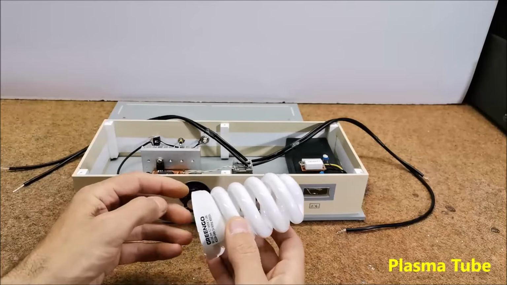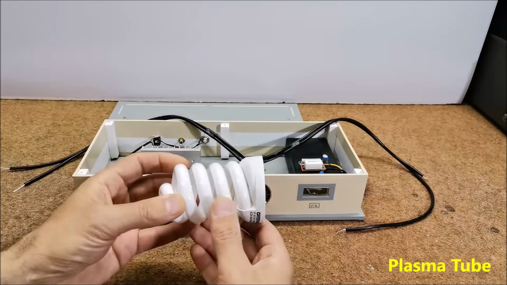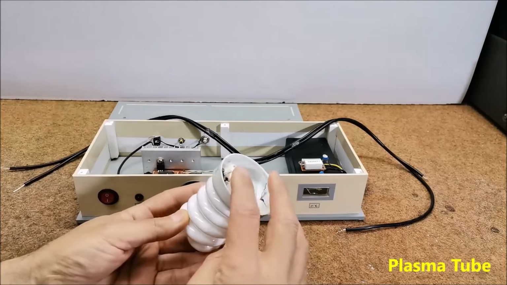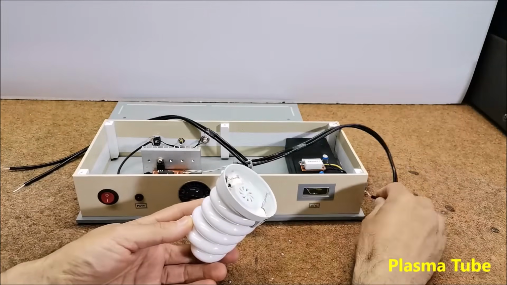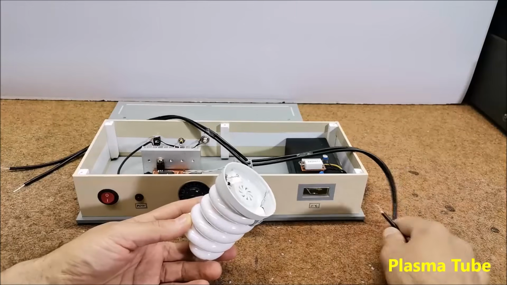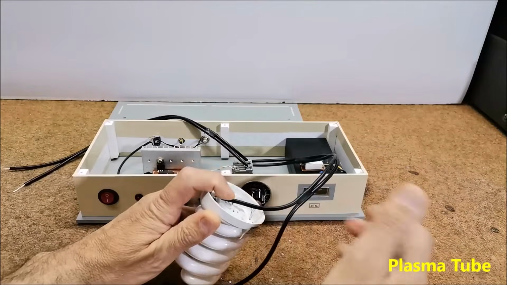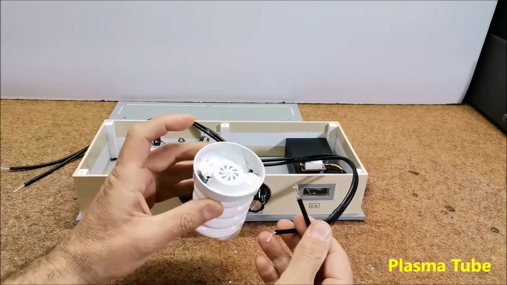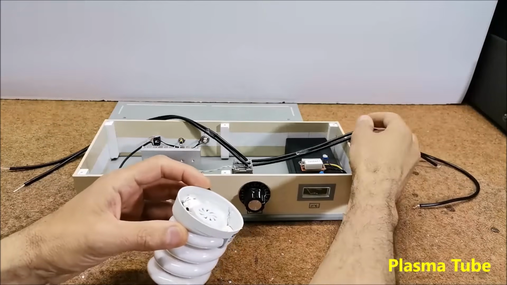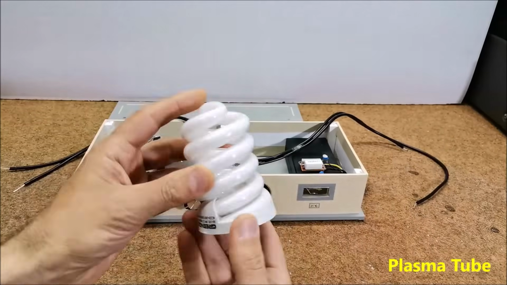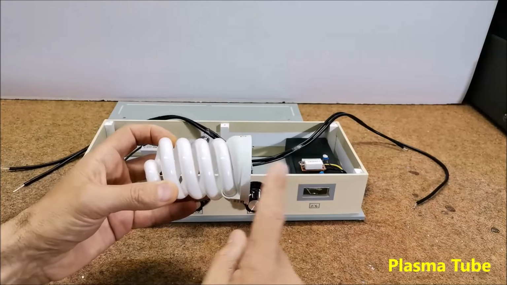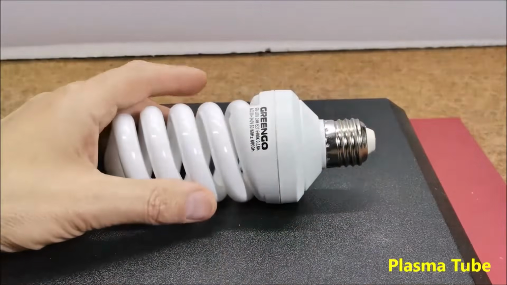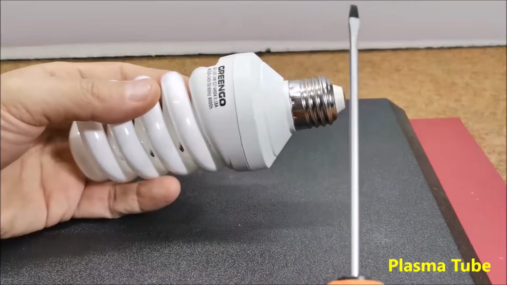This is a plasma tube taken out of an old CFL bulb, and the two wires need to be connected to the secondary of the high voltage transformer. The following is a short video description of how to separate the tube from the electronics of the bulb. We can remove the PCB relatively easily with a screwdriver.